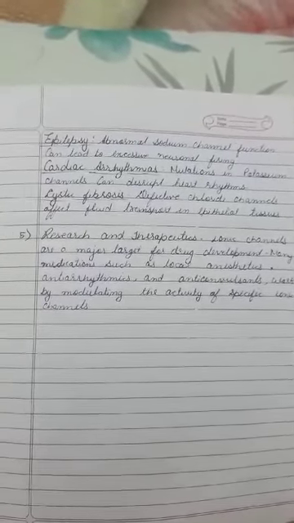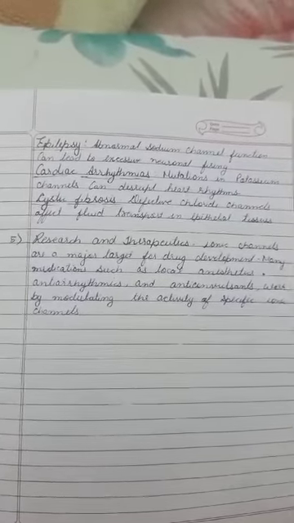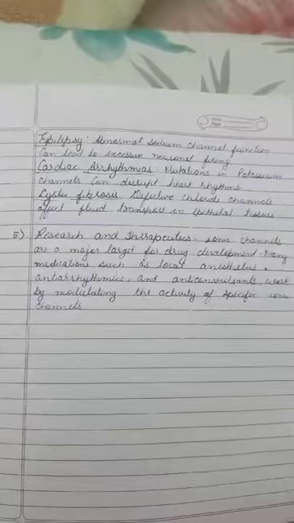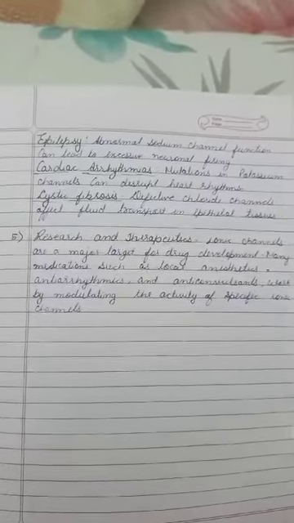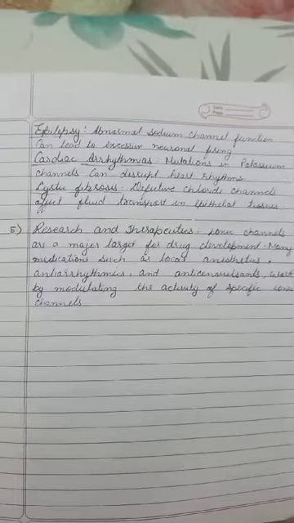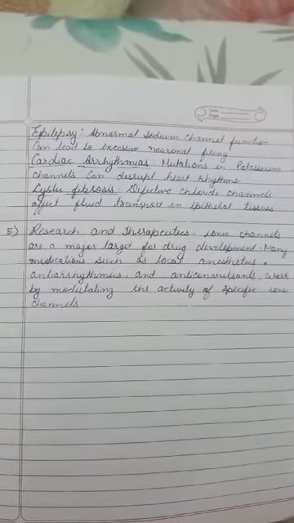Next, in cardiac arrhythmias, mutations in potassium channels can disrupt heart rhythms. Next, in cystic fibrosis, defective chloride channels affect fluid transport.